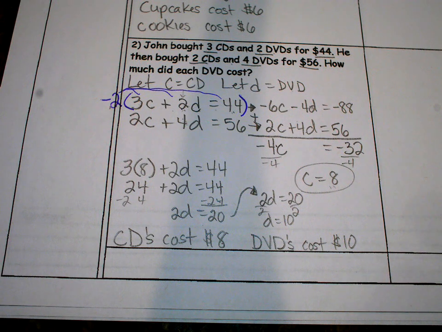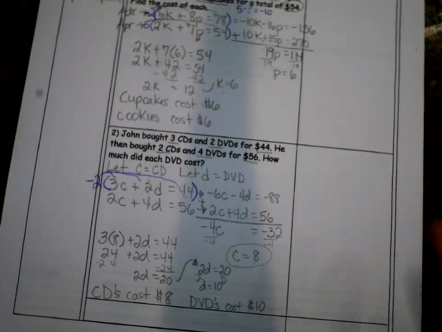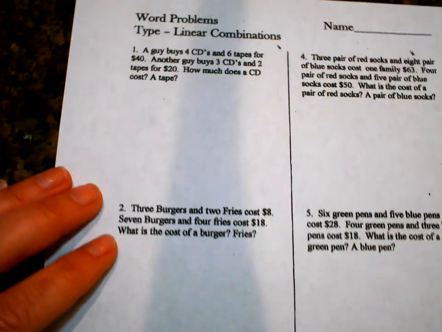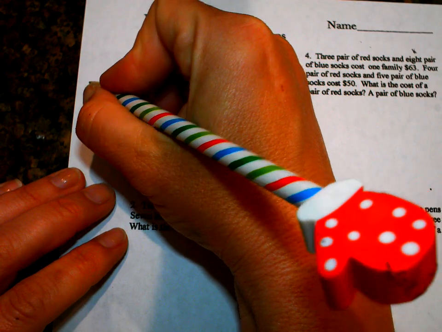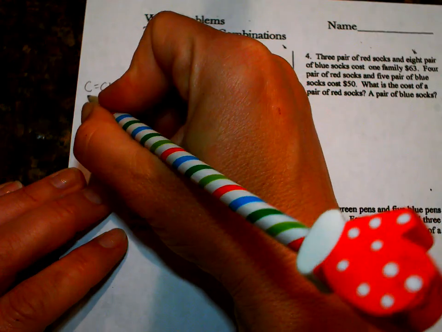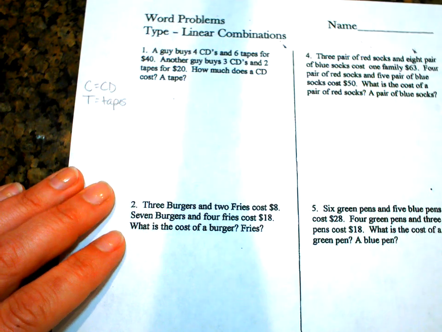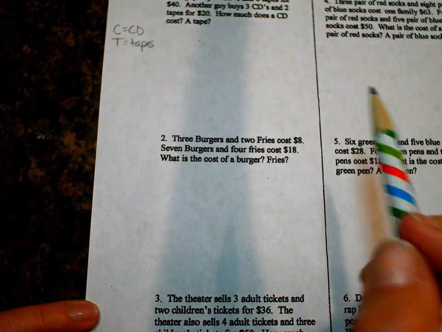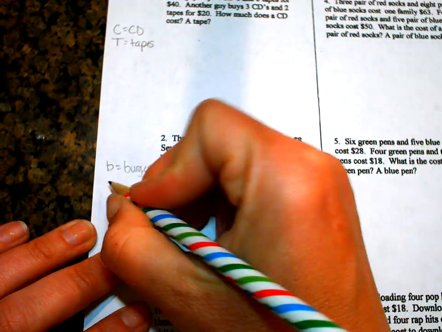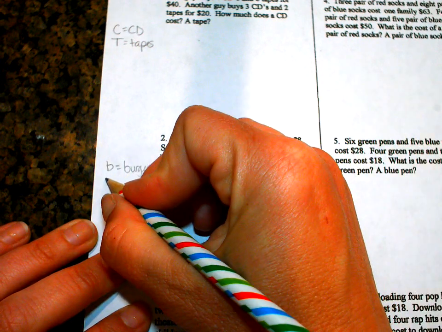Okay, so I'm just doing those 2 examples for notes today because we're already at 15 minutes. And I'm pretty sure that your focus is probably like done, right? So your homework is page 3, 1, 2, and 3. Let me give you a little heads up. C is going to be CD. T is going to be tape. So if I get these set up for you, that should help you. Burgers and fries. B is a burger. Fries. F equals fries.